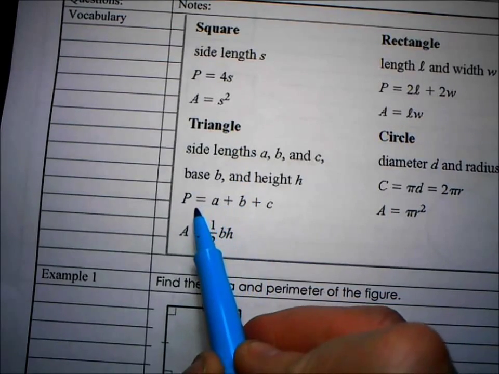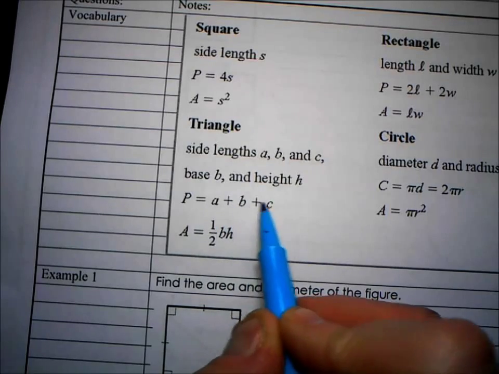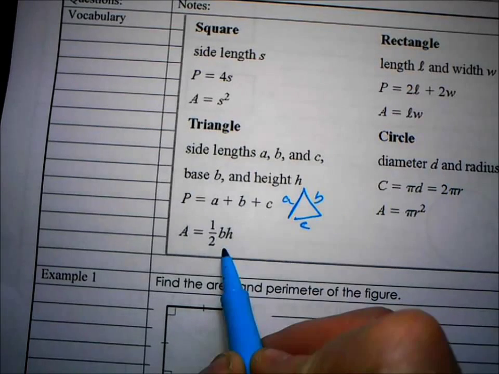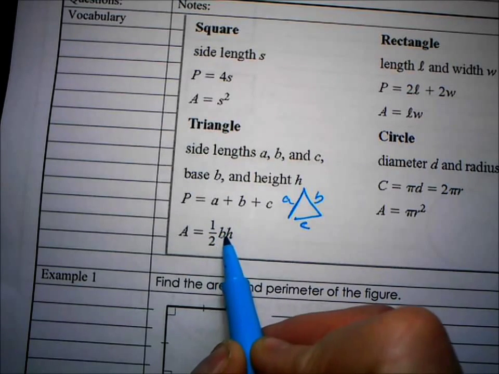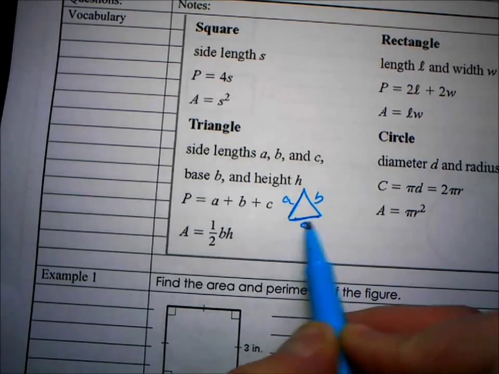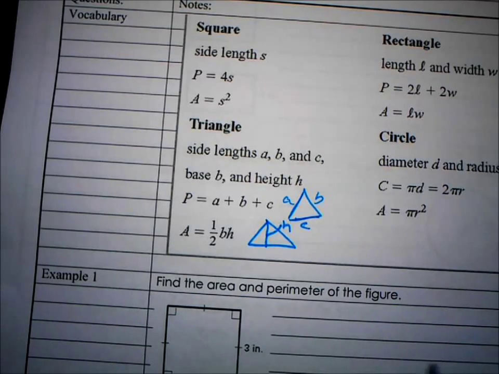If you're dealing with a triangle, your perimeter is to add all sides, the A, the B, and the C. When you look at your triangle, they'll have like an A, a B, and a C. The area is 1/2 base times height. Now this base would be the bottom, the height would actually be the center of how tall it is.